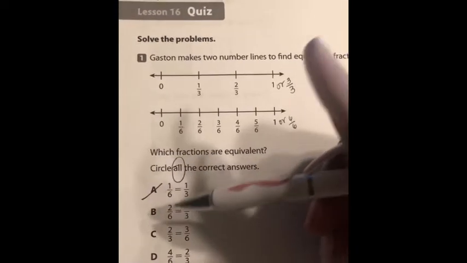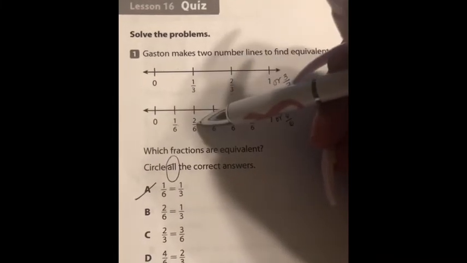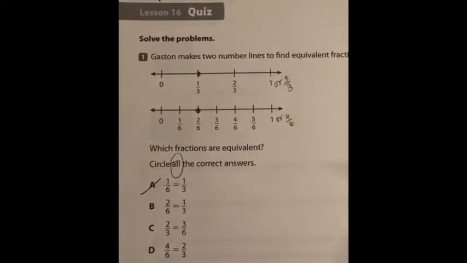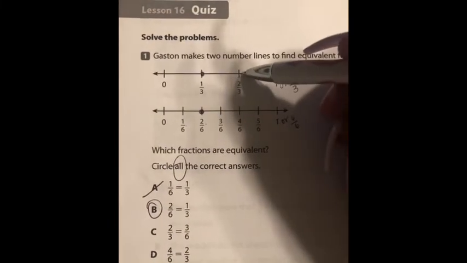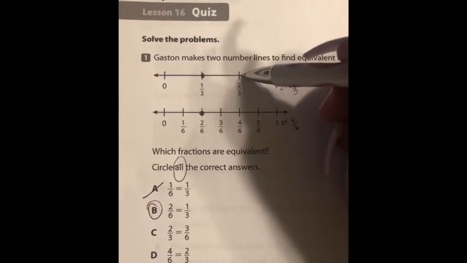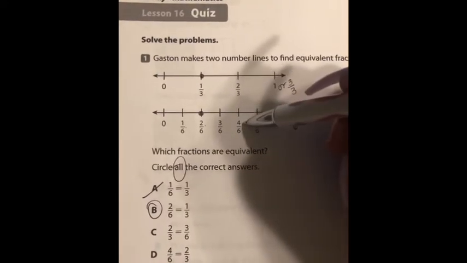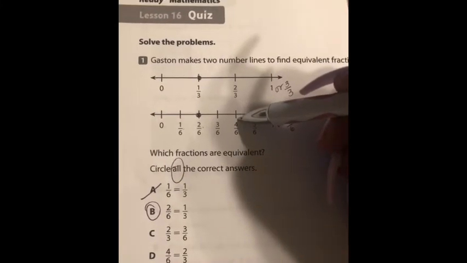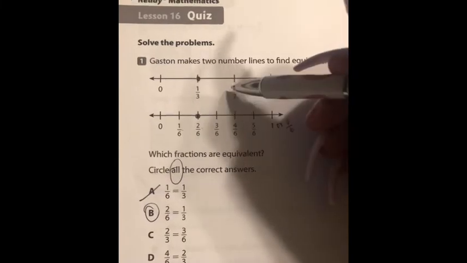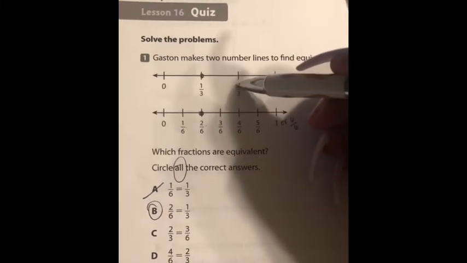Then here, 2/6 and 1/3. Now let me look. If I have 2/6 and I look directly up, I see that these numbers are on the same space. So these two are equivalent. So I'm going to circle B because that is correct. Then we have C. We have 2/3, and it says it is equivalent to 3/6. Well, if I go straight down, it is not the same as 3/6. So this lets me know that these are not equivalent because 3/6 is here and 2/3 is here. It is not on the same space of the number line. So C is not correct.